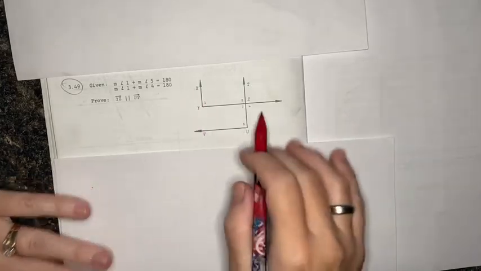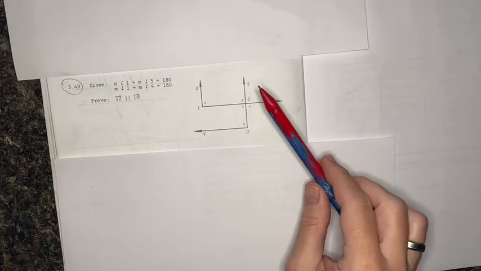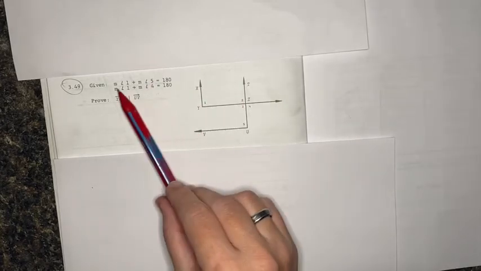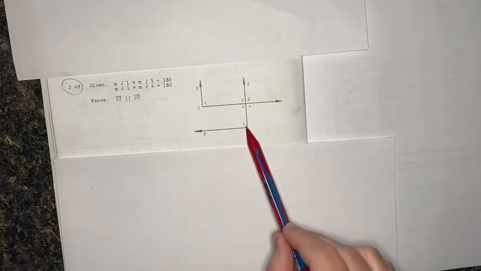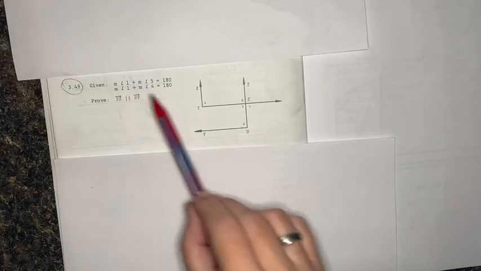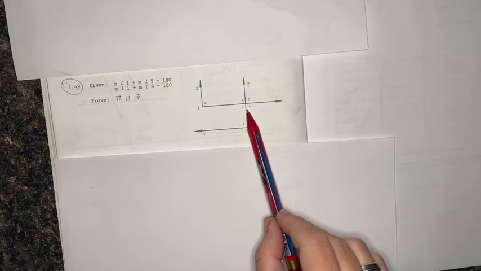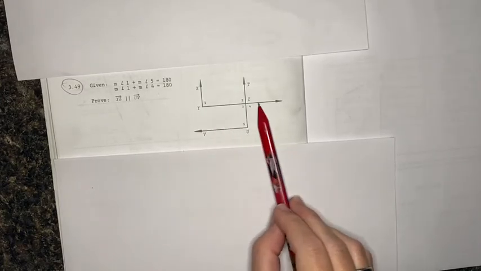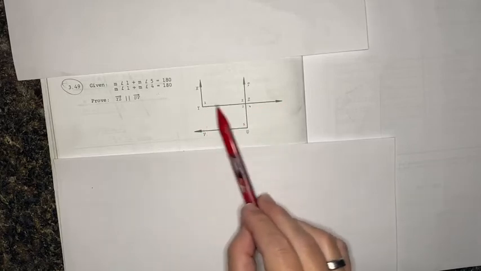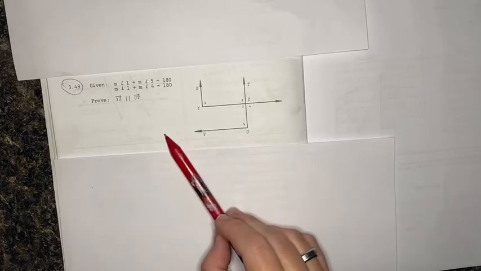All right, it's this weird shape. I don't know who writes these books, but okay. All right, and we are given the fact that the measure of angle 1, which is here, plus the measure of angle 5 equals 180 degrees. We're also given the fact that the measure of angle 1 plus the measure of angle 4 equals 180 degrees. And they want us to prove that YZ, which is this ray going this direction, is parallel to UV, which is the ray going in this direction.